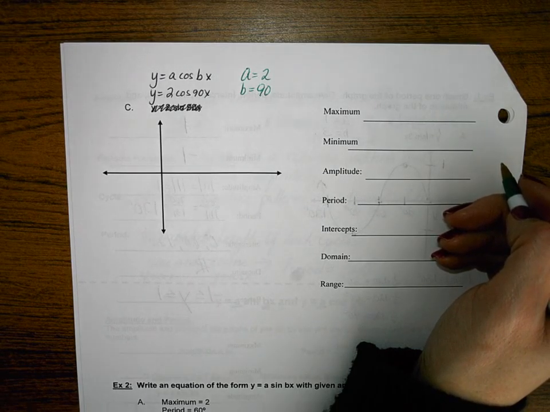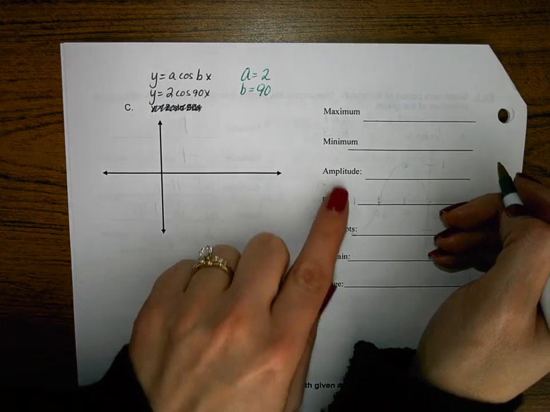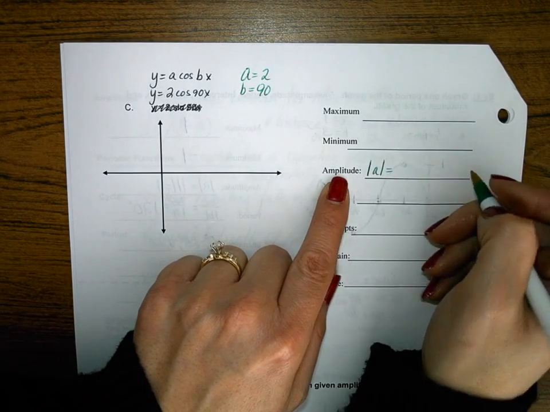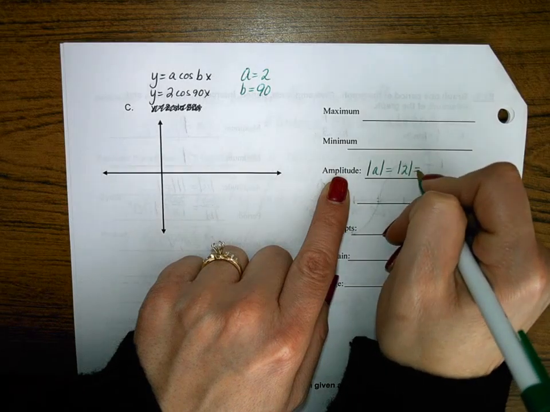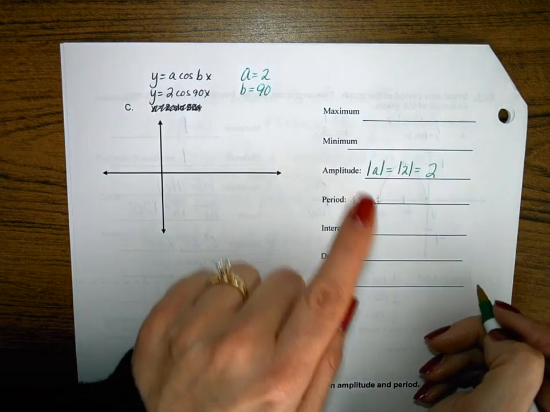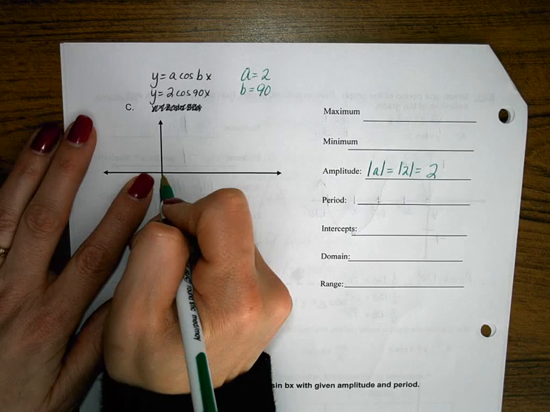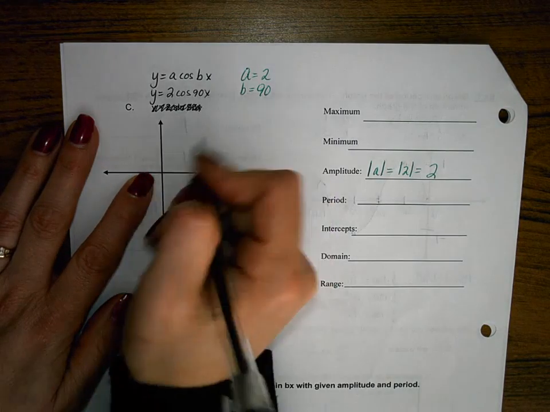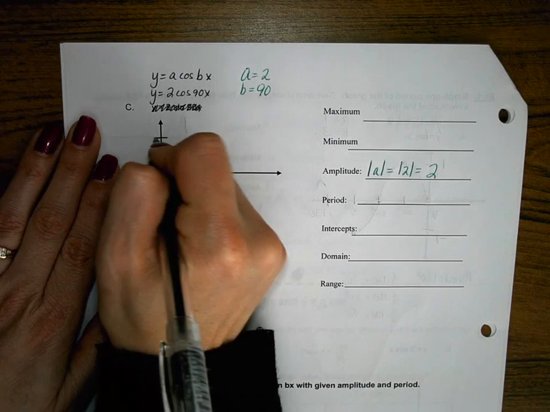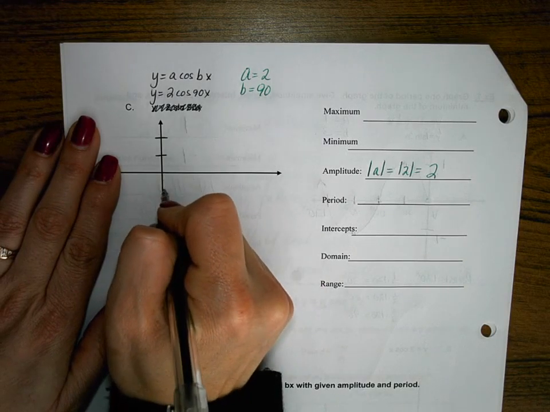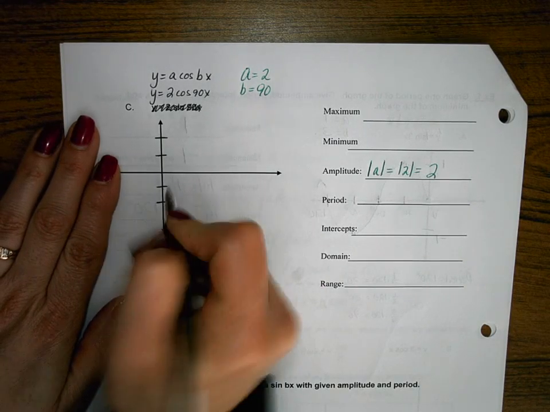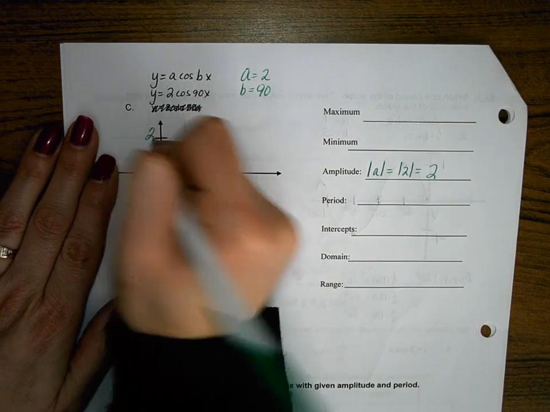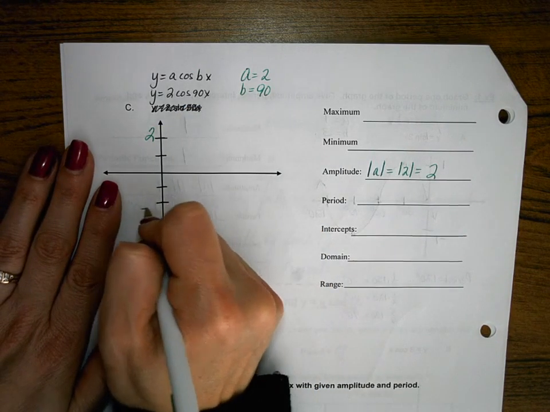Amplitude. A makes me think of amplitude, which is the absolute value of A. So the absolute value of 2 is 2. Now on my graph, that means from the middle of my graph to the top is 2 units, and from the middle of my graph to the bottom of this graph is 2 units. So this graph is going to go up to +2. This graph is going to go down to -2.